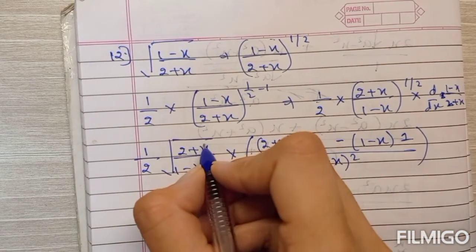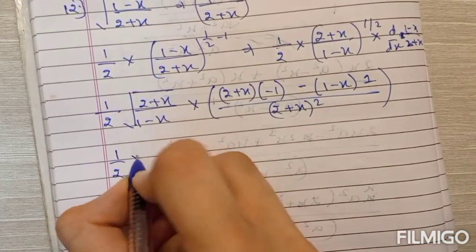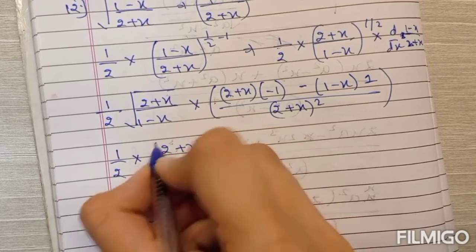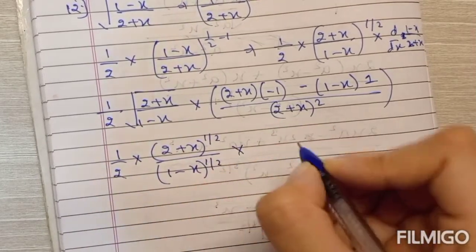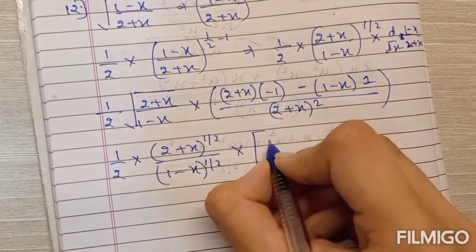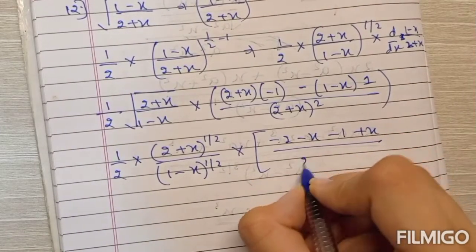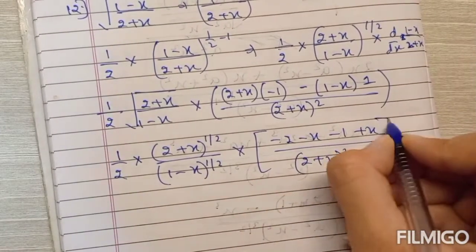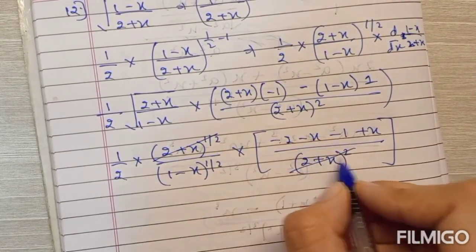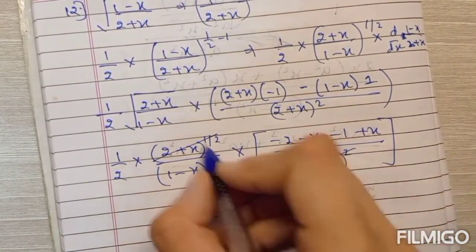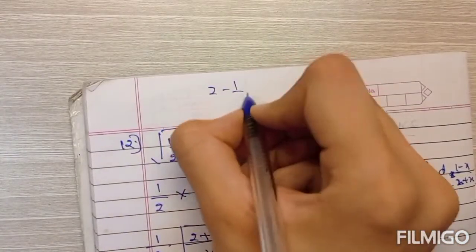So we can just cancel these and reduce the power. Let's write it like this: half into (2 plus x) raised to half upon (1 minus x) raised to half into (minus 2 minus x minus 1 plus x) upon (2 plus x) square. If we cancel this, instead of subtracting half minus 2, I can just take this down and do 2 minus half, because of the rule of indices.